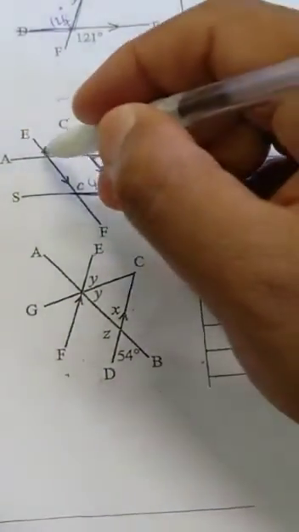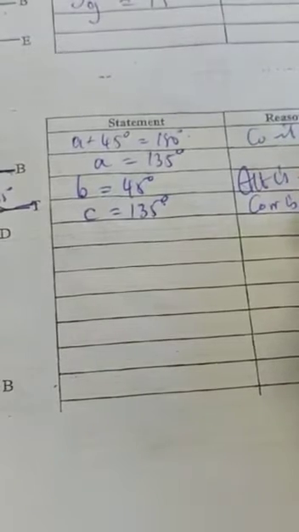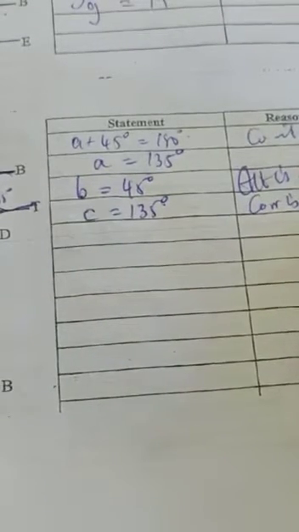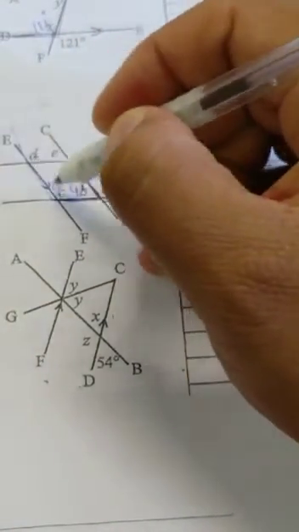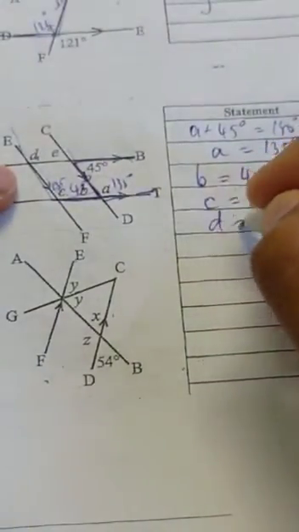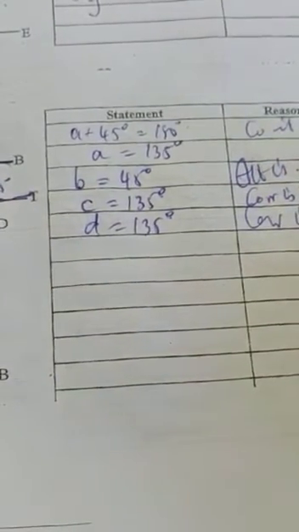C is the same as A. Can you see the parallel lines there? So C and A are the same. So C is equal to 135 degrees, not co-interior, but corresponding angles with EF being parallel to CD. Then D. Can you see that angle and that angle are the same? So D is equal to 135 degrees. Why? Again, corresponding angles with AB being parallel to ST.